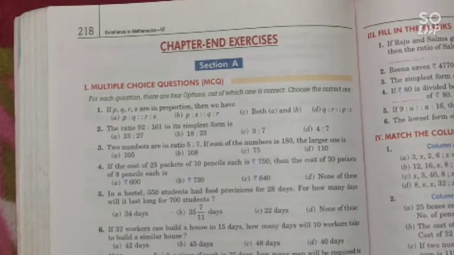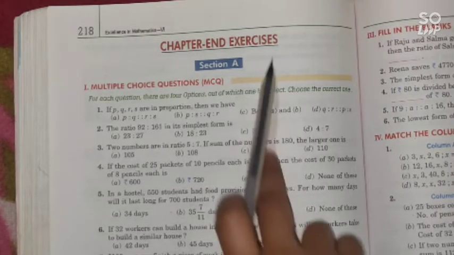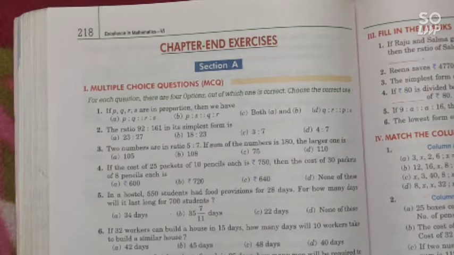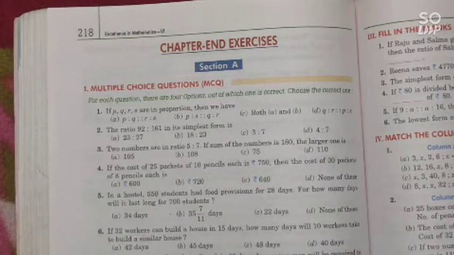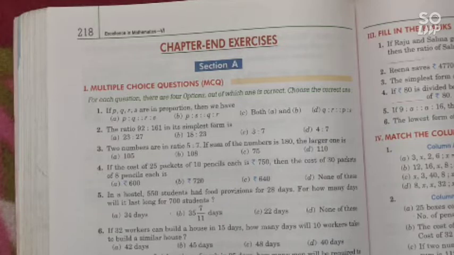In this video, I am going to solve the maths from the chapter end exercises of chapter number 10. From this exercise, I will just solve the maths from section A. But if you want to do all the maths from section A and section B, you can. But I think you don't need to solve section B, that is long answer type questions, because you have already done some of them in the previous assignment. But if you wish to do it, then you can.